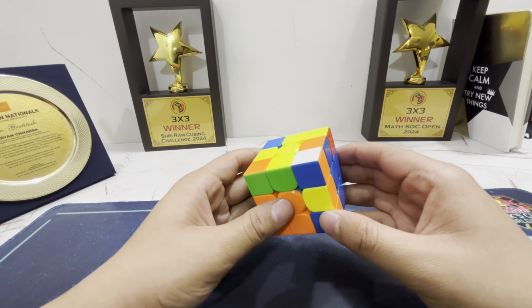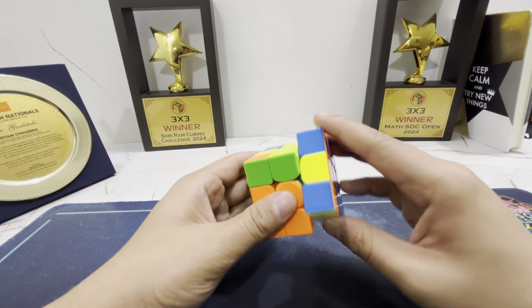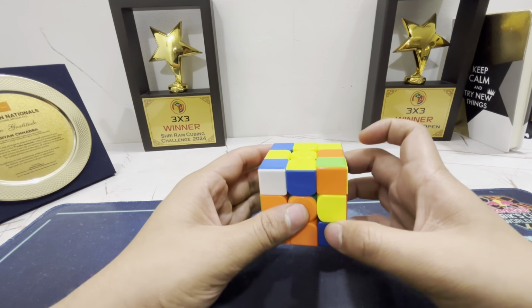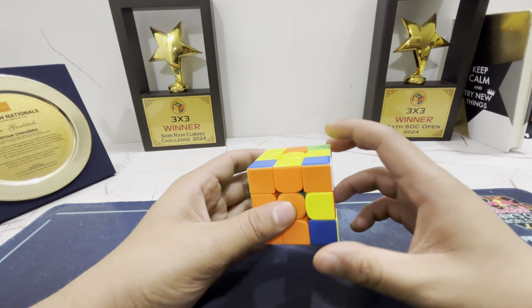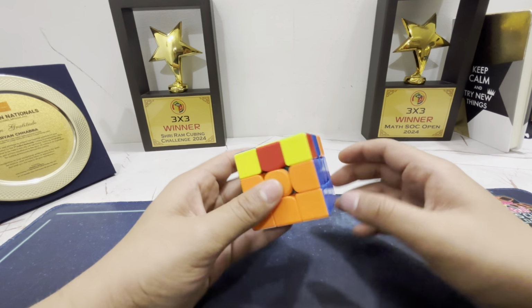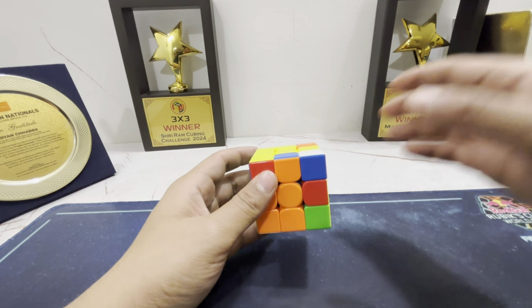So this case is again very easy to memorize. All you do is R, U2, R prime, and then it becomes this case, which is a 3-move insert, and that solves it. So here I have basically the opposite of the previous case.